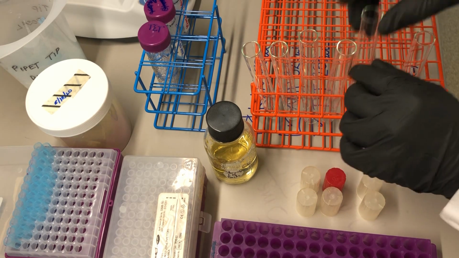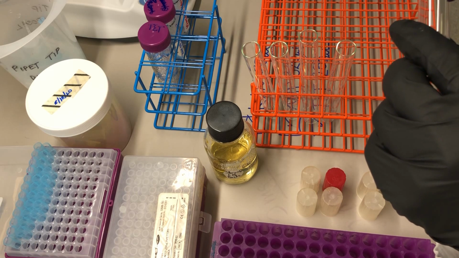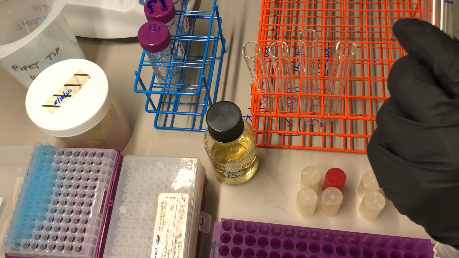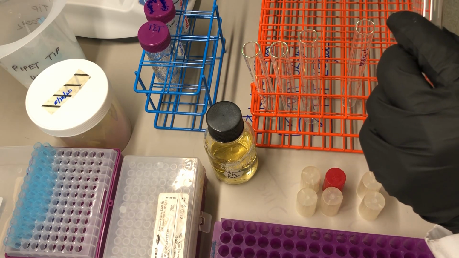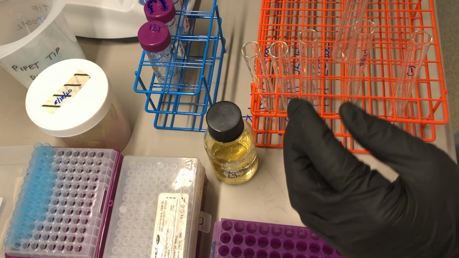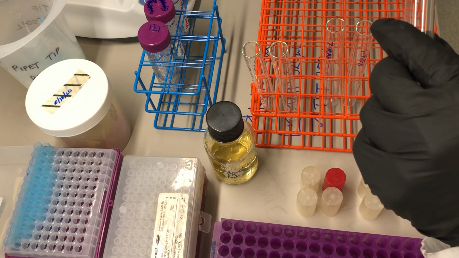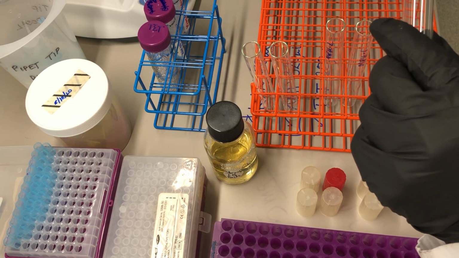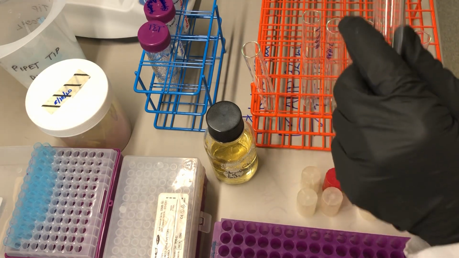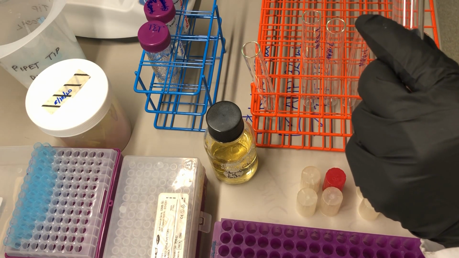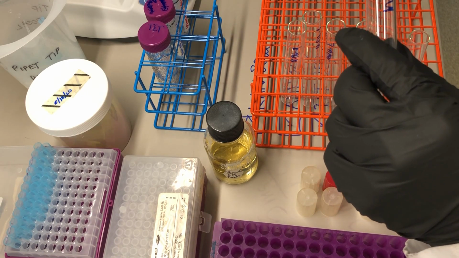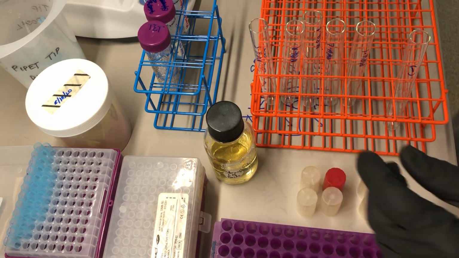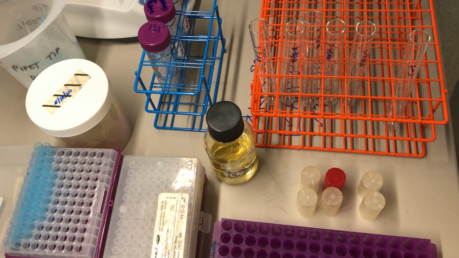And then the other tubes, they're labeled according to some culture ID. I'm going to use my initials, MPH 1, MPH 2, MPH 3, MPH 4, and MPH 5. So those are my 5 cultures. And I need to put 2 milliliters in each of those tubes.